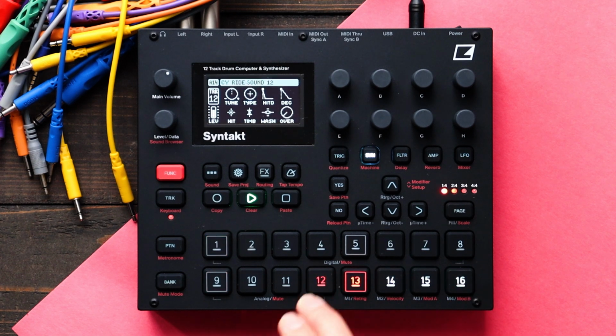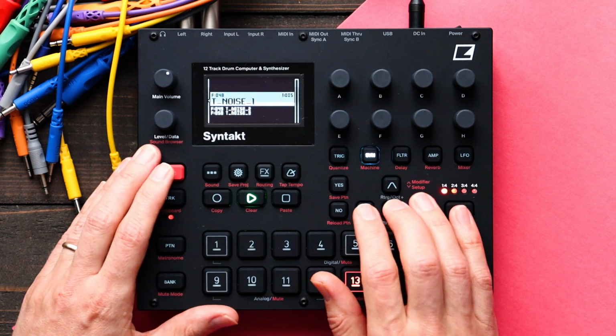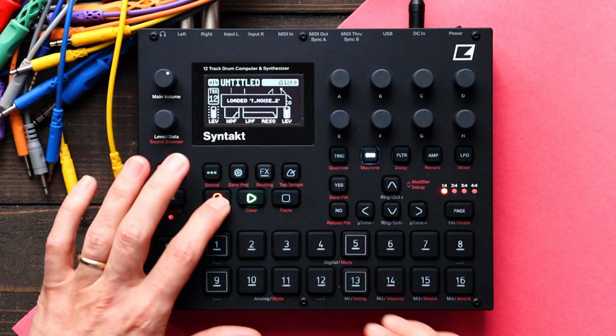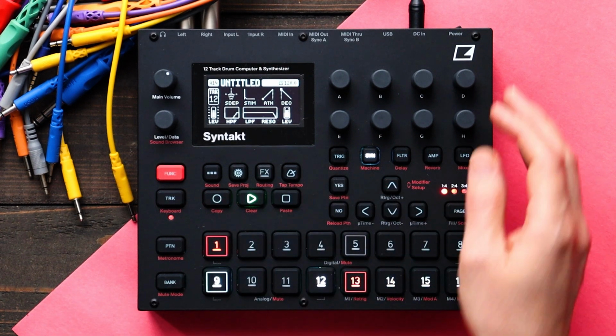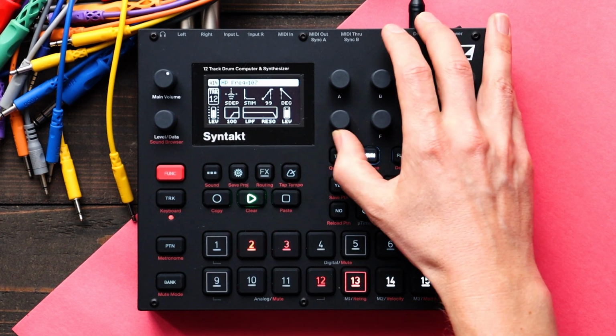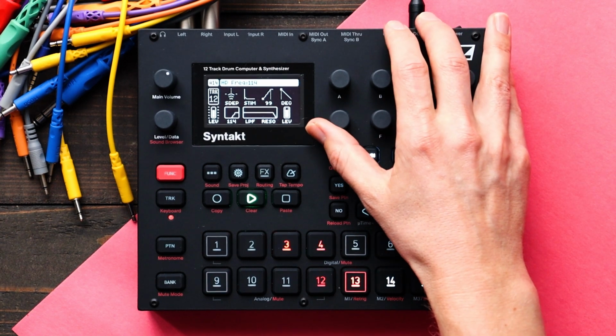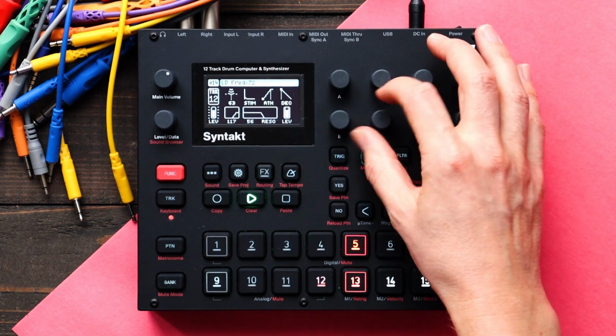Next up, analog noise sound. We'll go with this one. And I'll do the same thing here. And let's see if I can make that a little more present. That'll work.